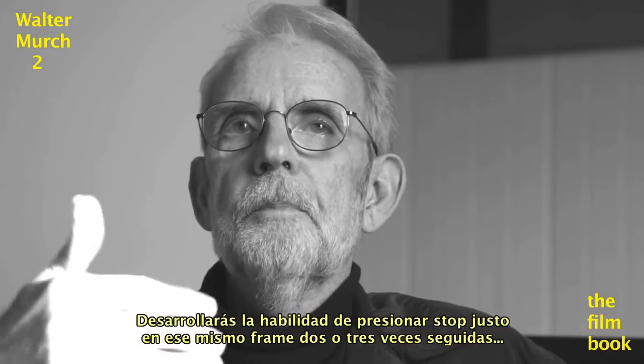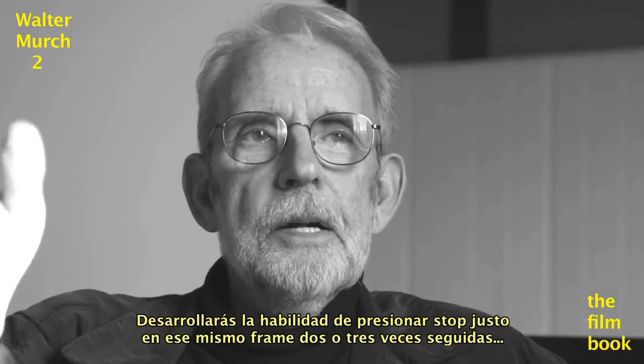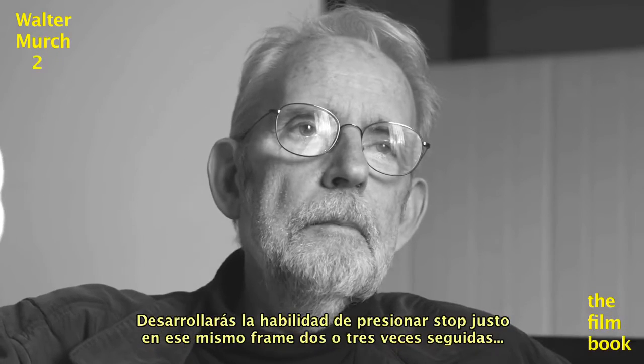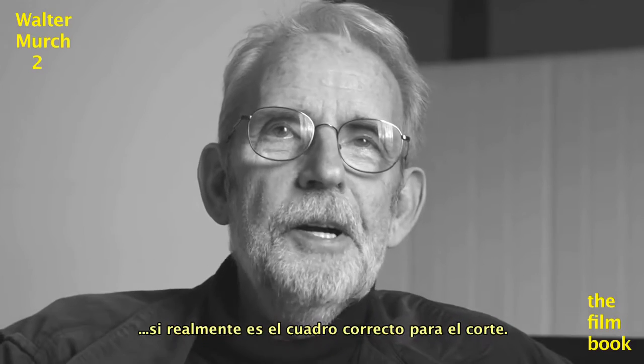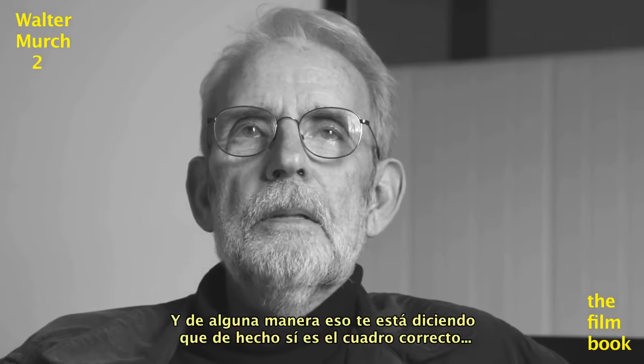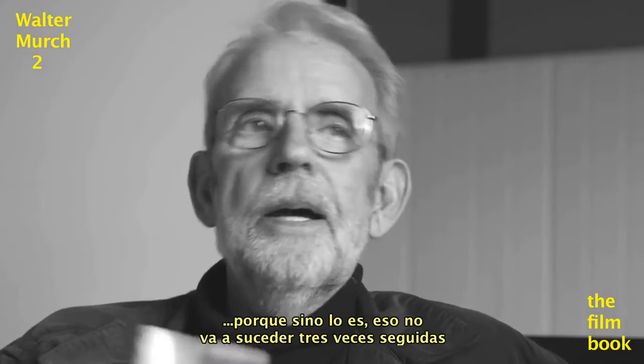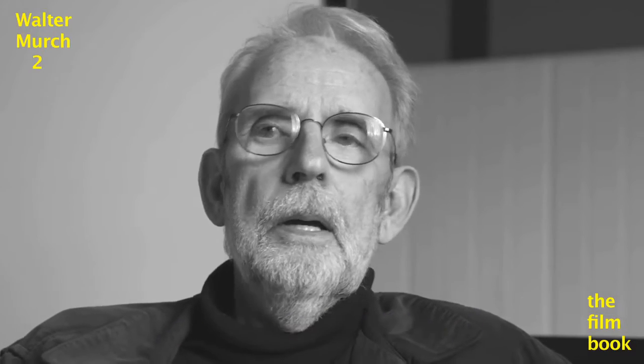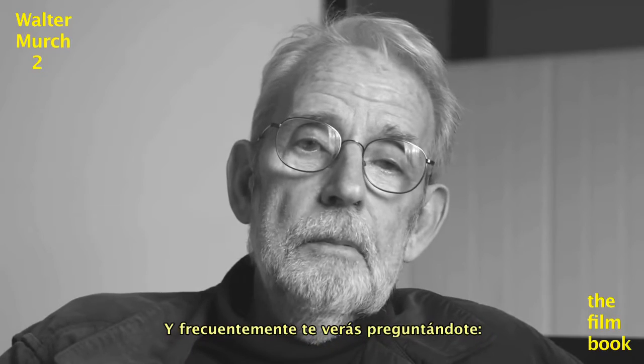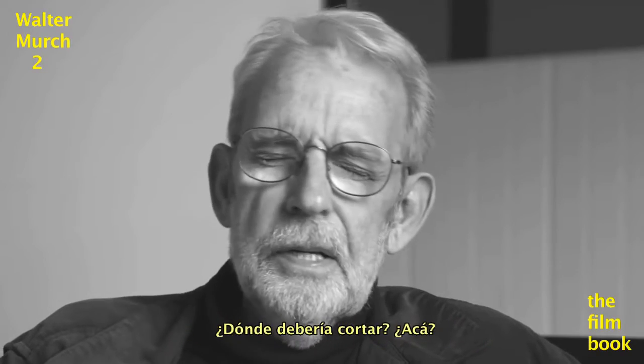You will develop the ability to hit that exact frame 2 or 3 times in a row, if it's the right frame. And that, in a sense, tells you that it is the right frame, because if it's not the right frame, you can't hit it 3 times in a row. But that will frequently happen, where should I cut?